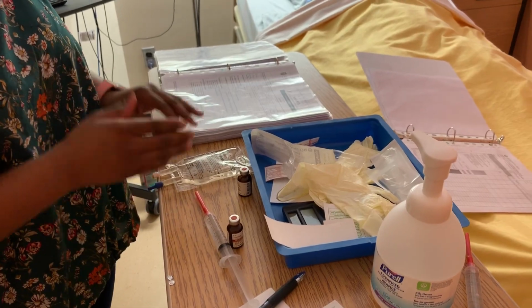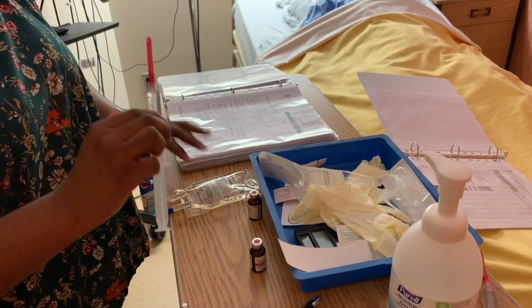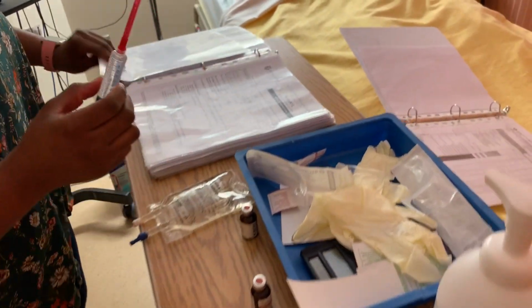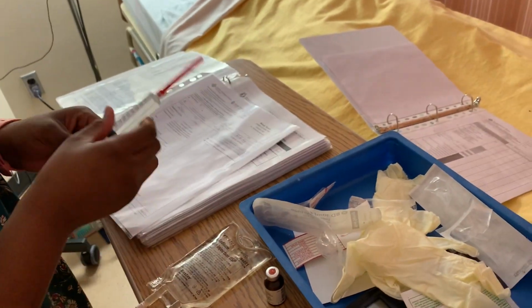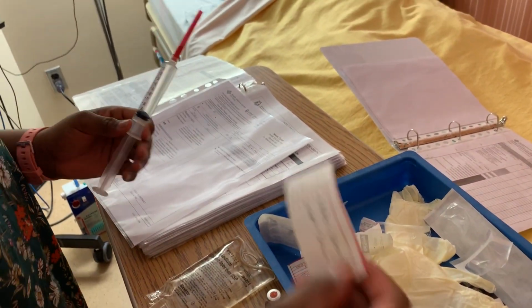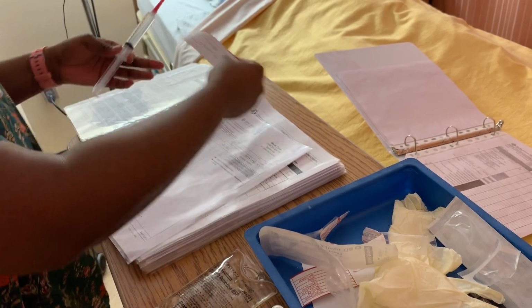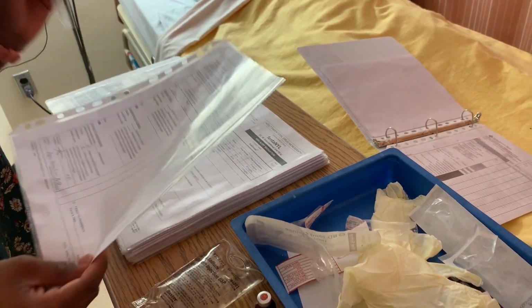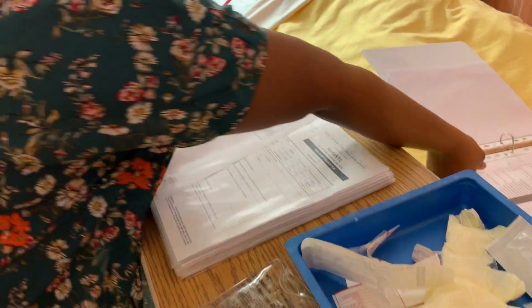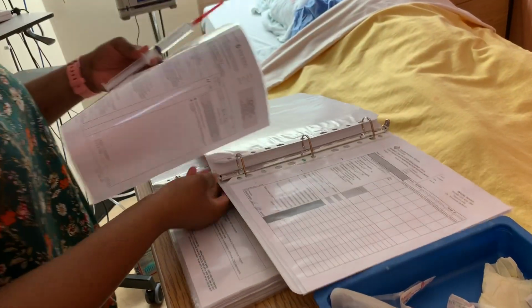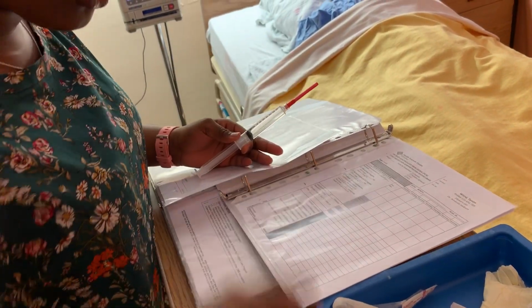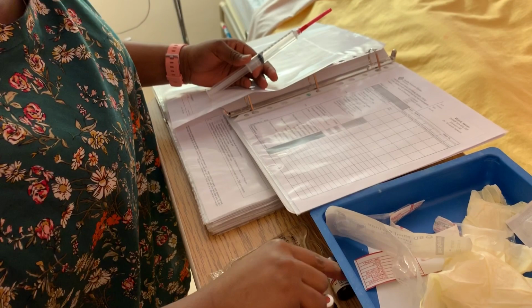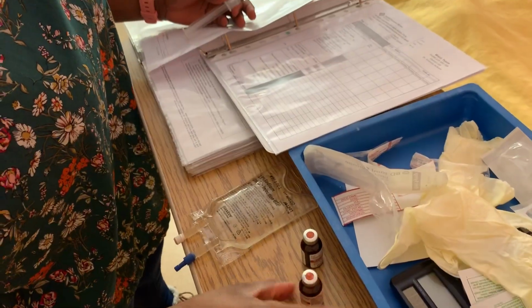So before I inject or dilute my medication in this, I'm gonna do my second check. So my second check is, so I've already written my label as well. So my second check is gonna be fentanyl, comparing as well to the MAR. So it's gonna be fentanyl 10 micrograms. So this is fentanyl 10 micrograms.